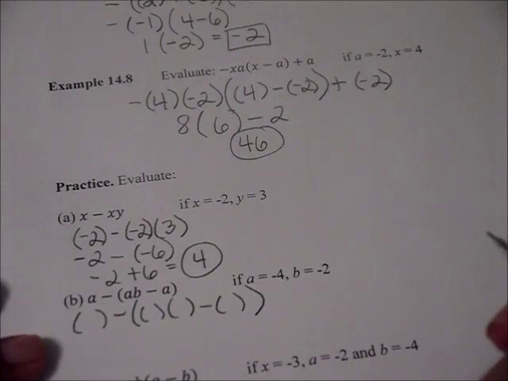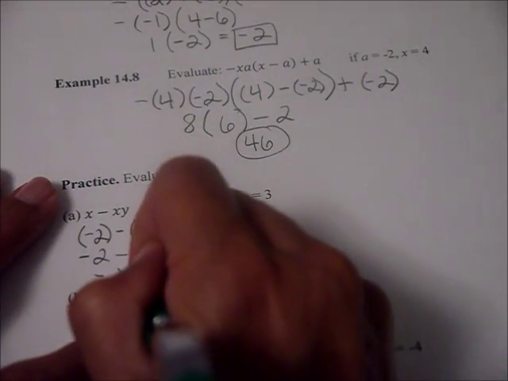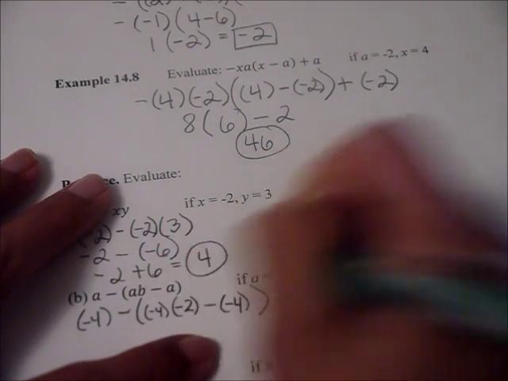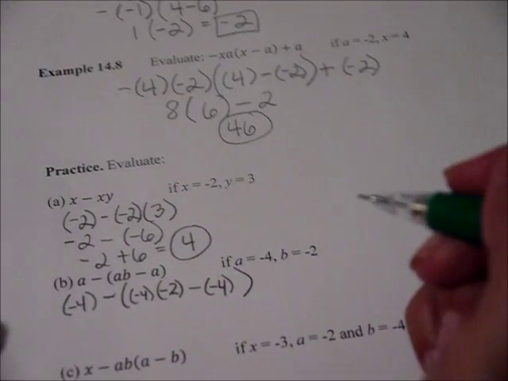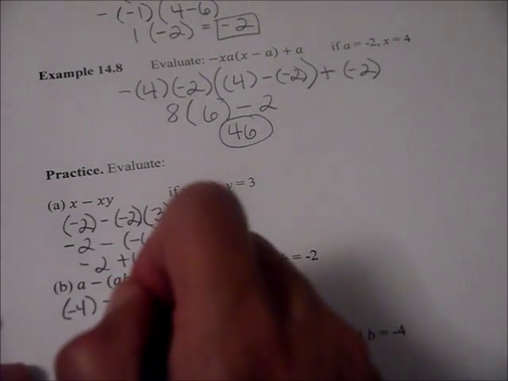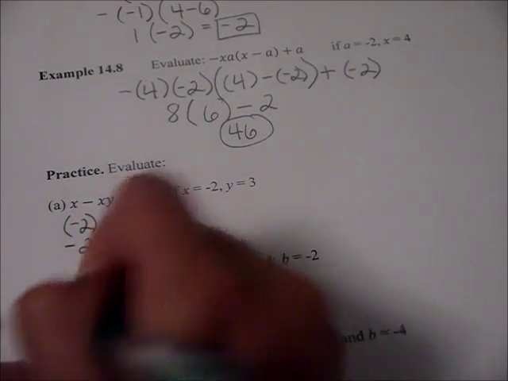There are all my parentheses. So in here I have a negative 4. Here I have a negative 4. Here I have a negative 2. Here I have a negative 4. Okay, so now you can understand why handwriting was so important. If we can't see a negative, it could give the totally wrong answer.